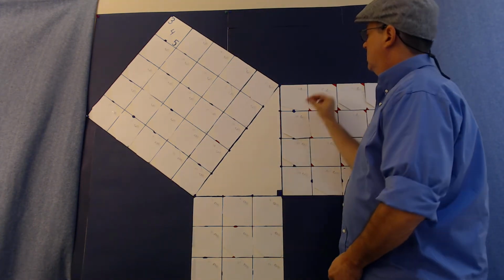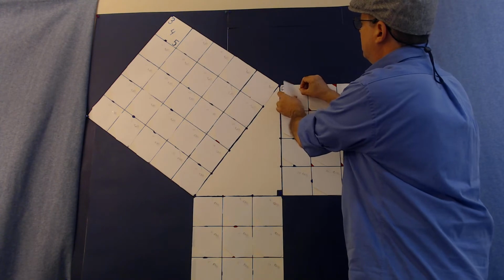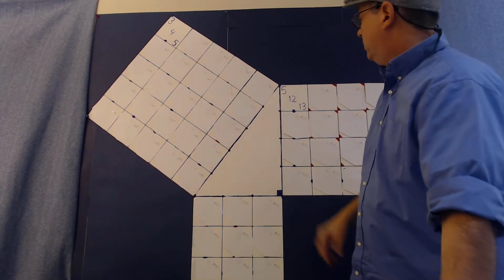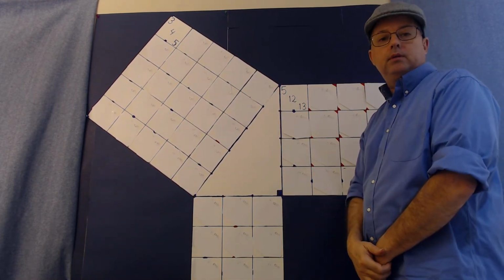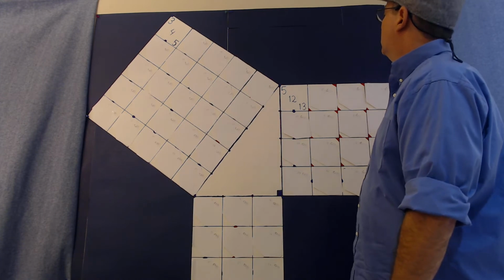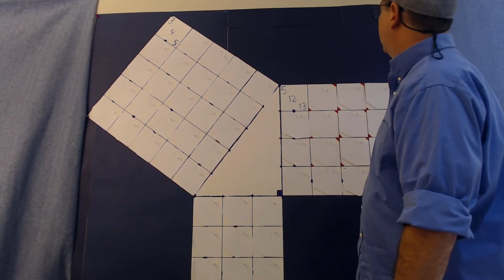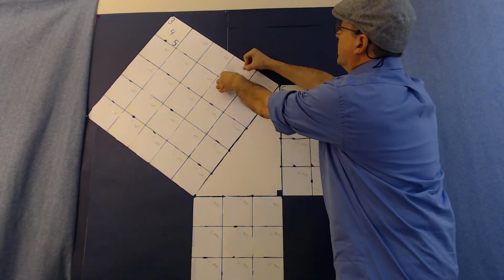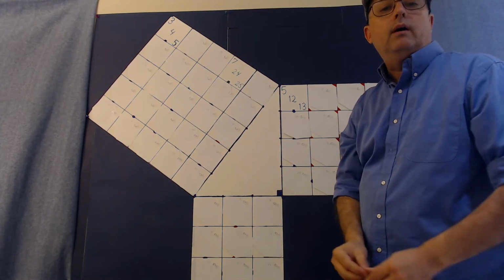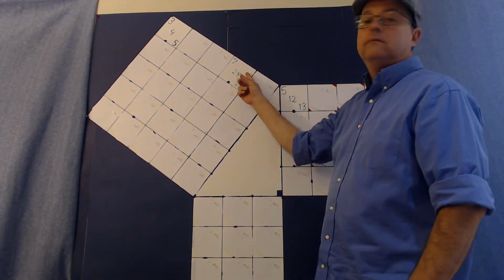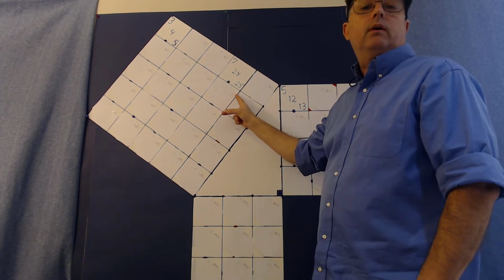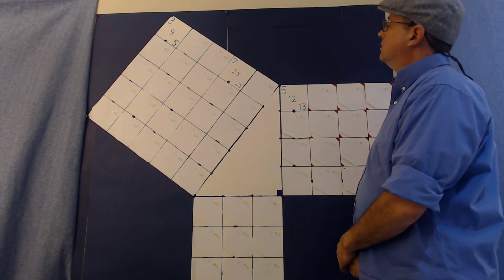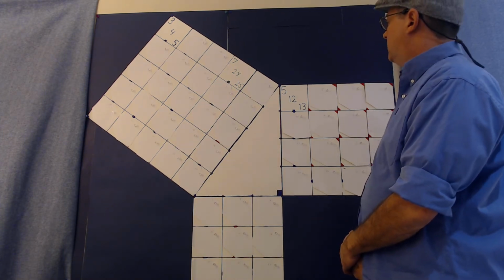And maybe if we go to this one, we have the 5, 12, 13 Pythagorean triple, another primitive triple. And so now we're looking for number 3. Here we go. Right here, we have 7, 24, 25. All primitive Pythagorean triples there.